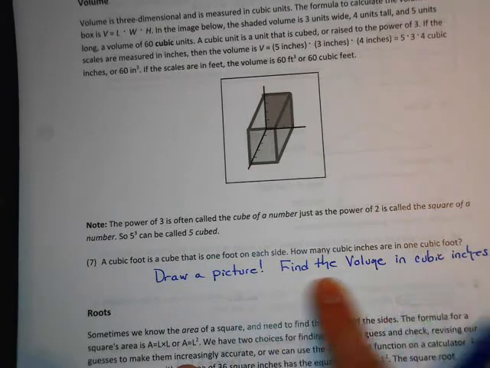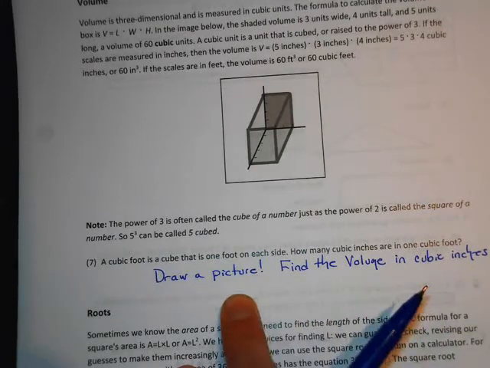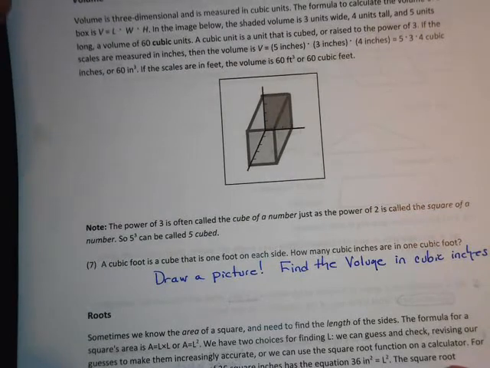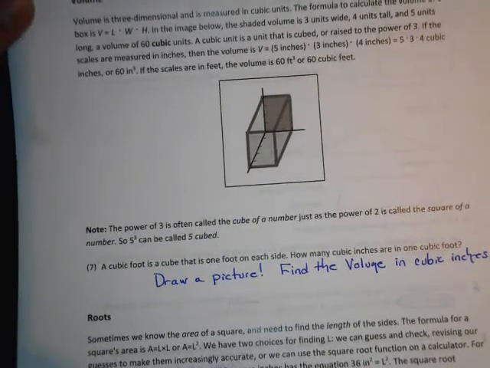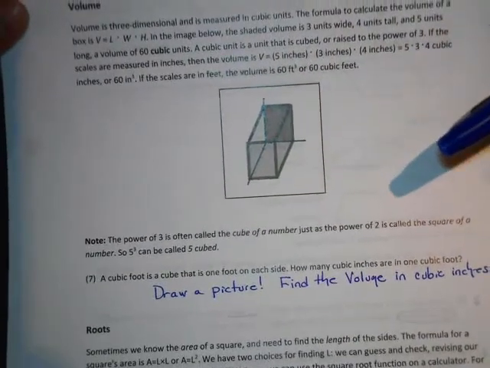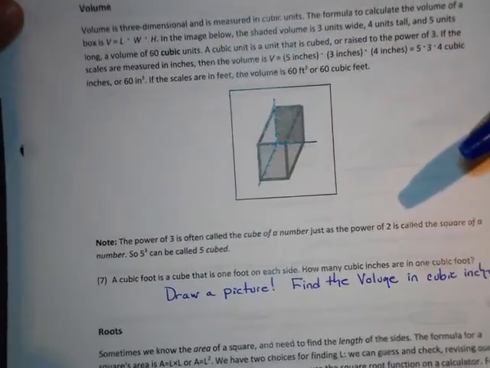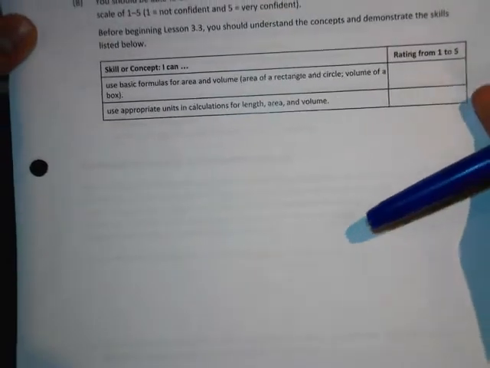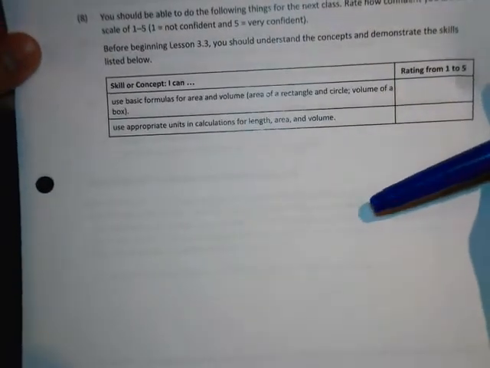And then read the little tidbit about volume and draw a picture. So for number 7, I would draw a picture. And then we'll talk about the little description of roots when we get into the problem sets. Okay, so it's a long P&L. Give it a chance, right? I would do that. It's going to take a little bit of time. So that's why I have a long extension on it.